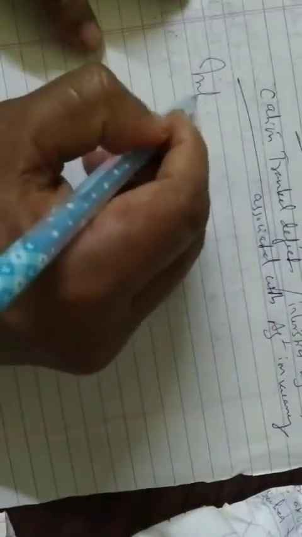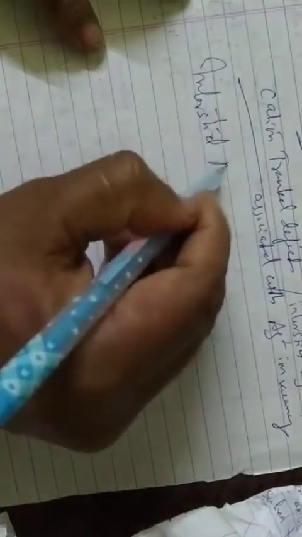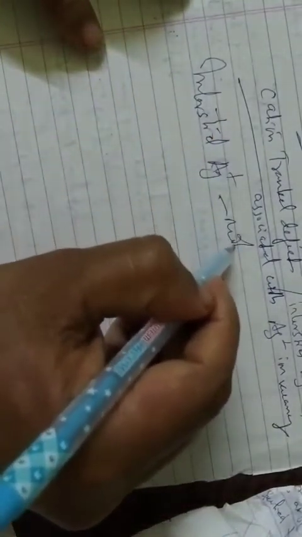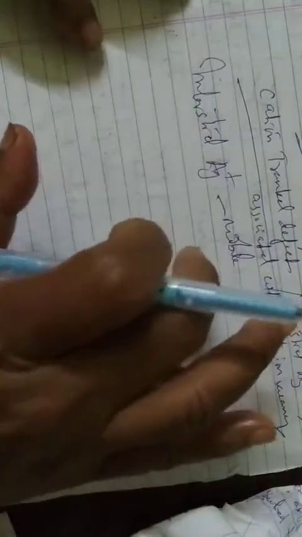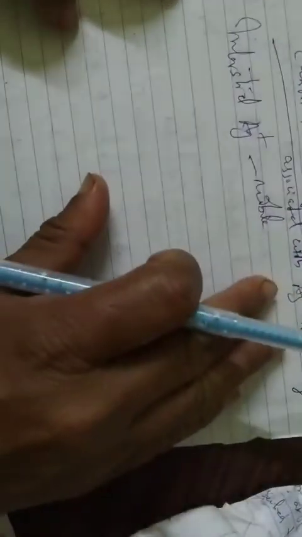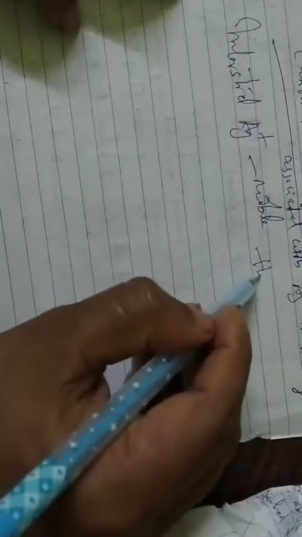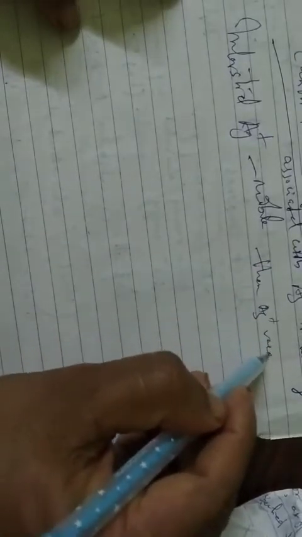Here the interstitial Ag plus ions are more mobile, so you have to keep this in mind. Then the Ag plus vacancies.